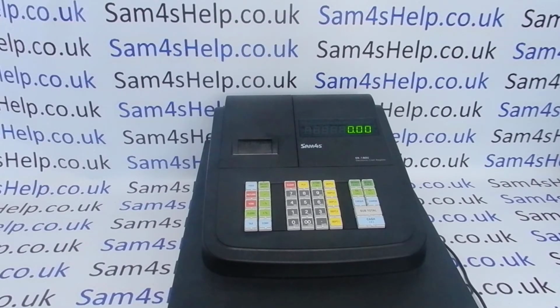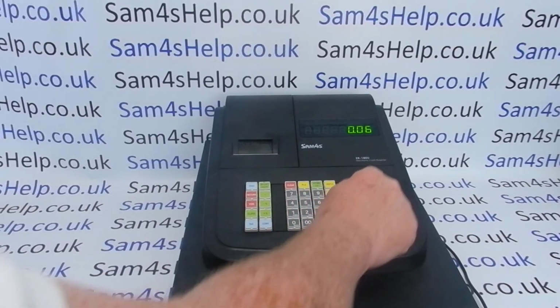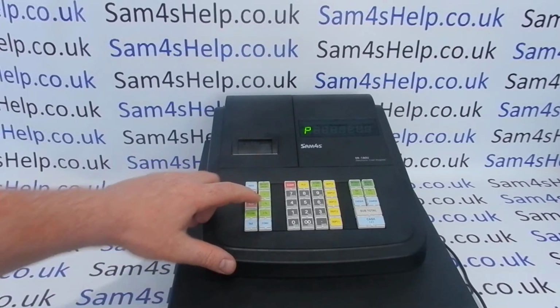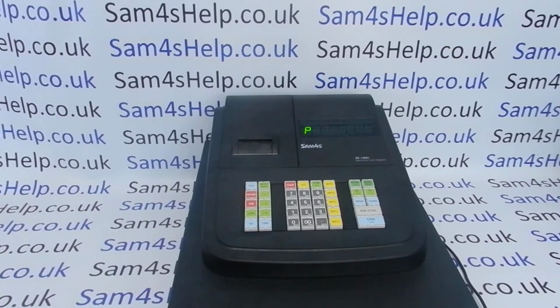So all programming is carried out in the PGM mode. To get to PGM mode you press 6 followed by mode, and then the first thing we're going to do is set the status of the button. So we're going to tell the discount button, which is this button here, that we want it to be a preset rate rather than an open rate, and that tax rate 1 applies to it.